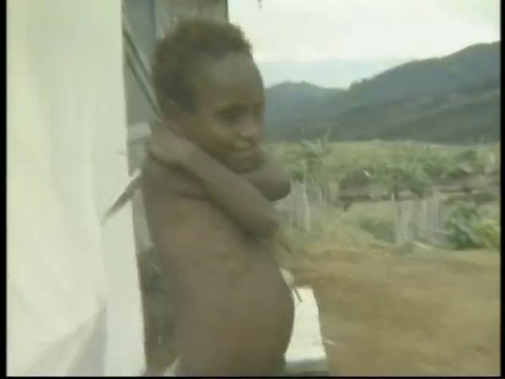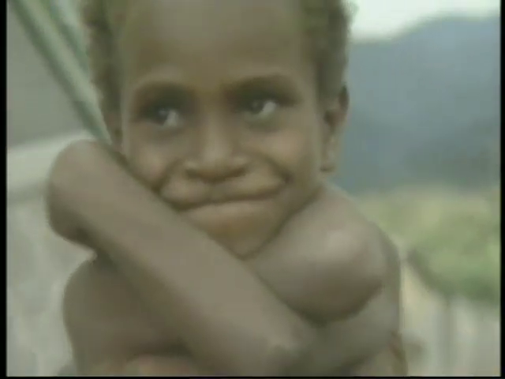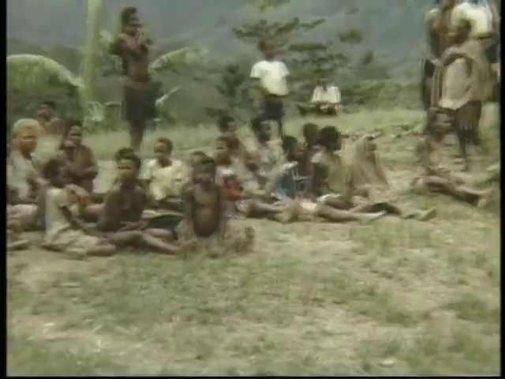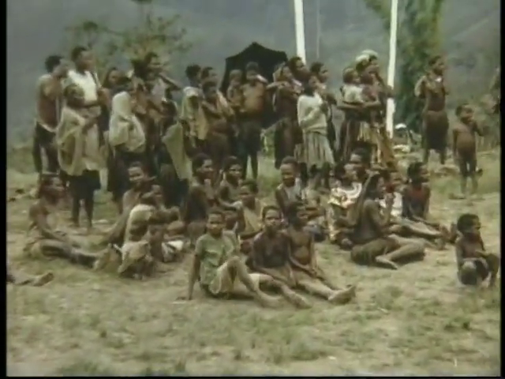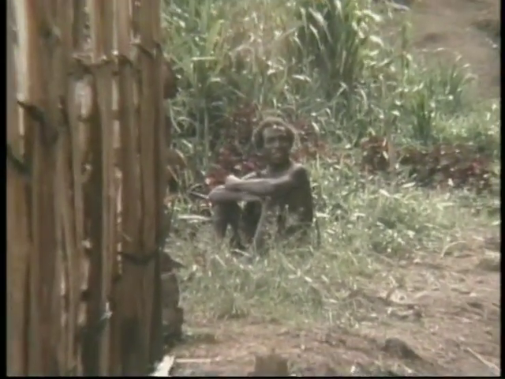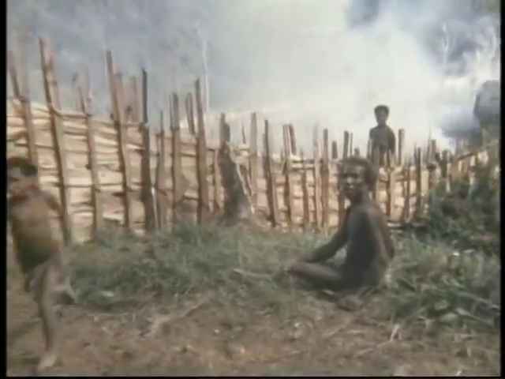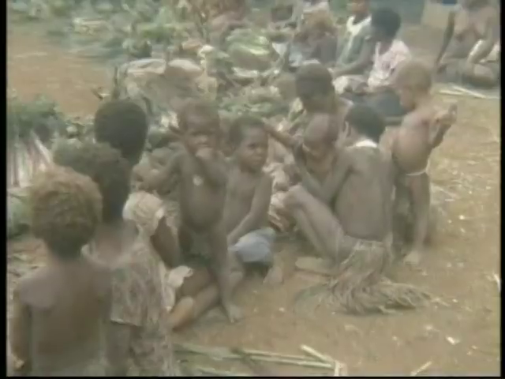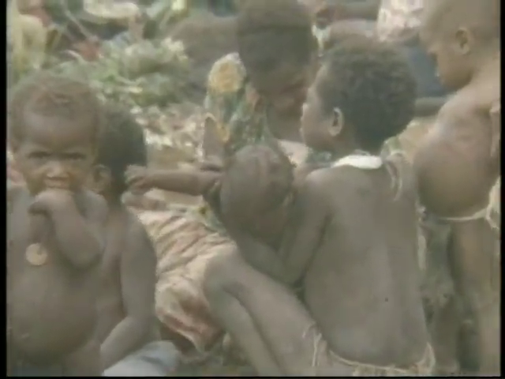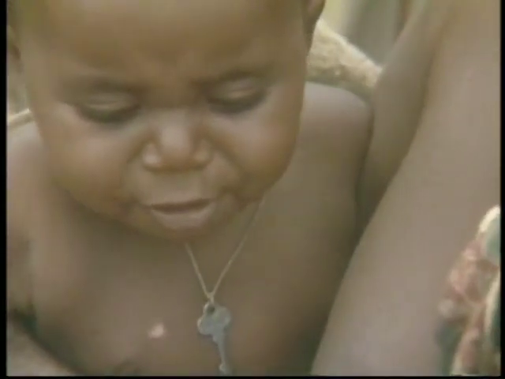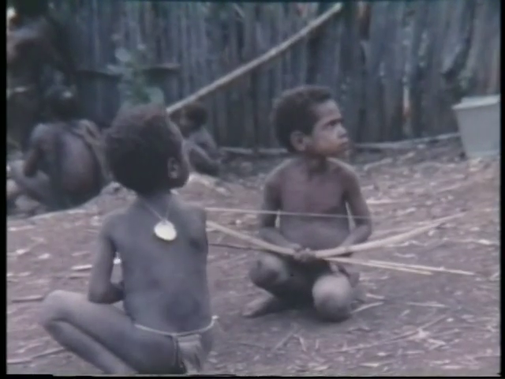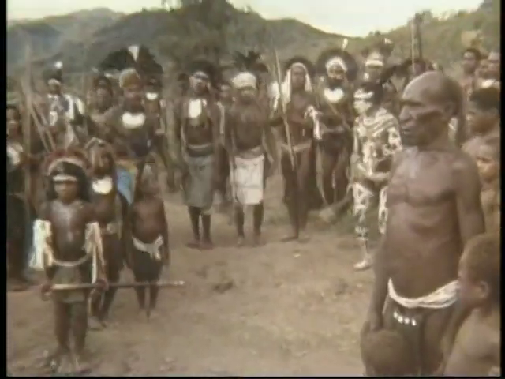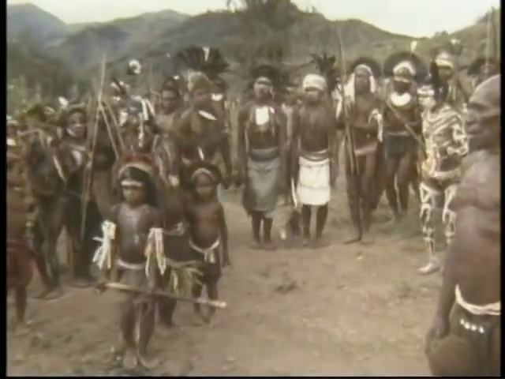Critical to testing Darwin's idea was to find a people who wouldn't have had an opportunity to learn either expressions or gestures by contact with the outside world or the media. So I made an expedition to the highlands of New Guinea to study a Stone Age culture in 1967 and 68, people who had not seen magazines, films, photographs, or many outsiders.